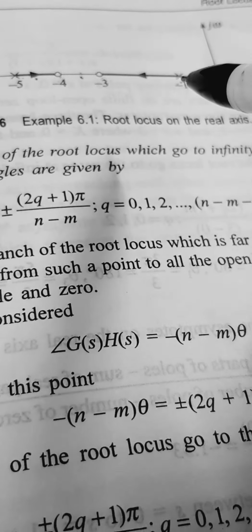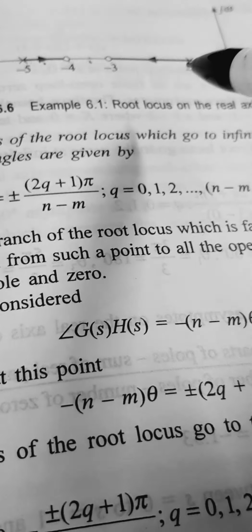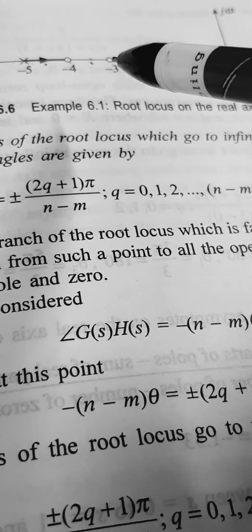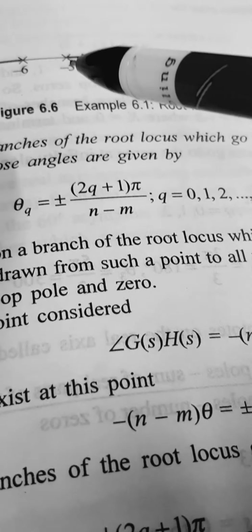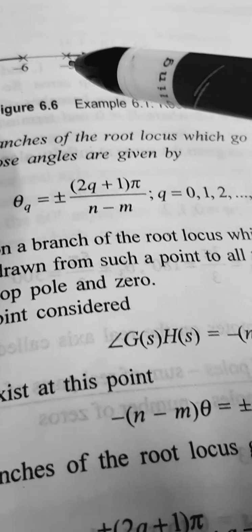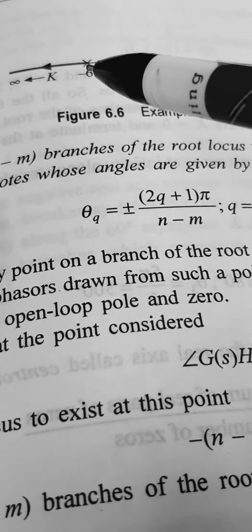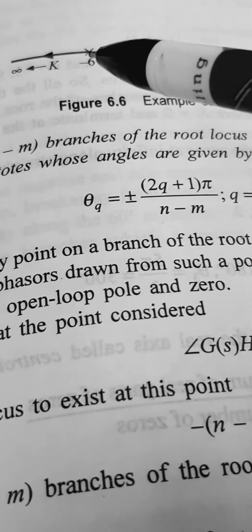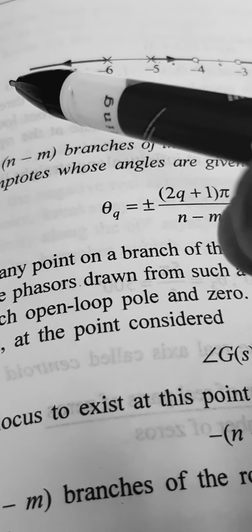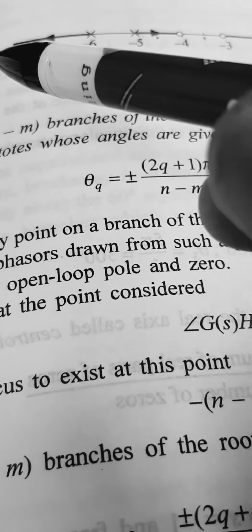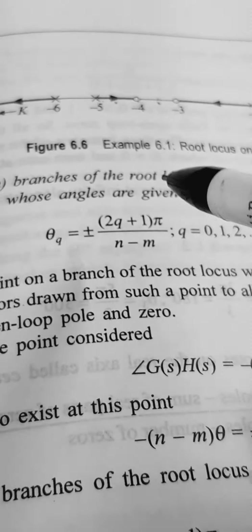From the pole the root locus starts and ends at nearby zeros. It will start from a pole and end at a zero. Here there is no zero, that is why this will go to the zeros at infinity. So this is a good example to understand.